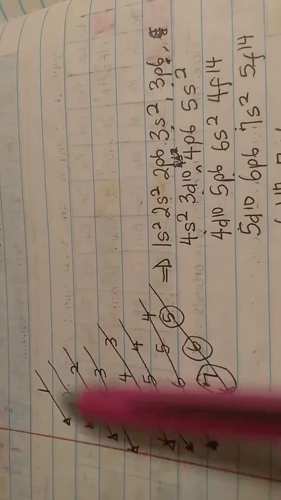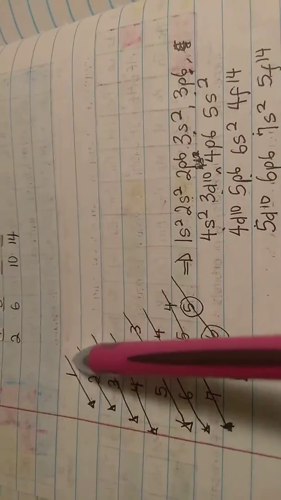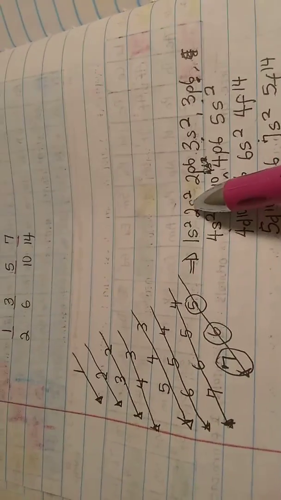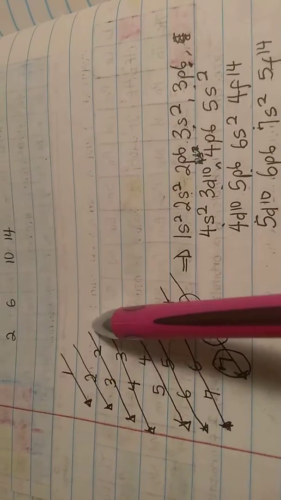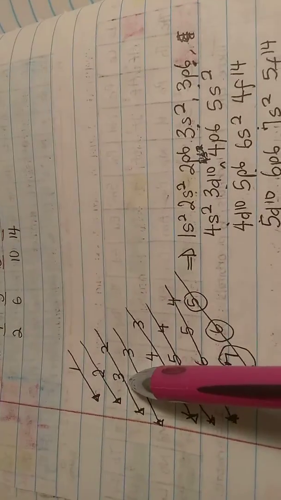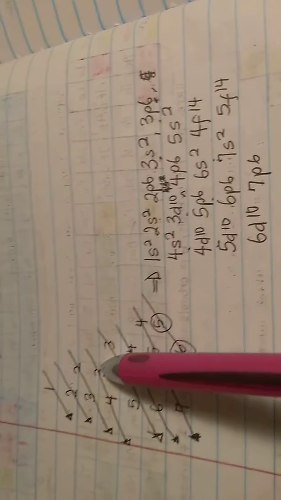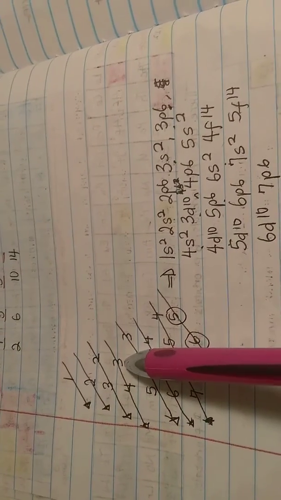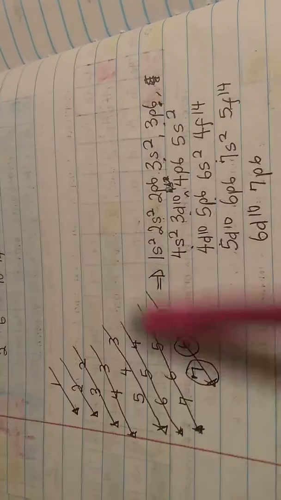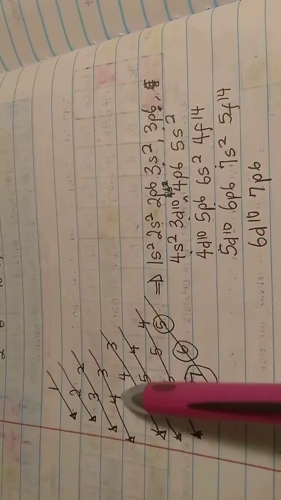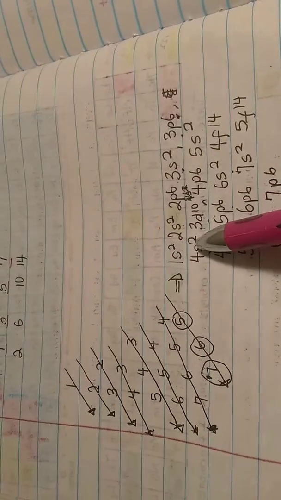So you have 1s2, that's still your s orbital, 2s2, still your s orbital, and then your p orbital starts, so it's p and then another s. And then the next one is also in the p orbital, so you have your 3p6, which is right here, and then your 4s2, which is right here.